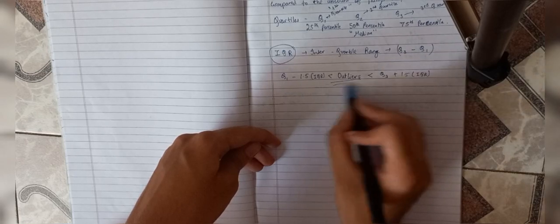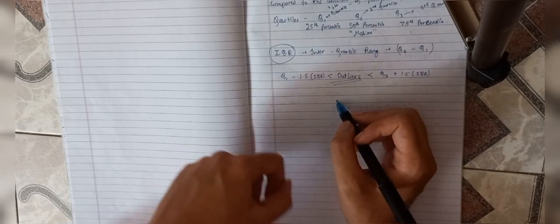You can call 1, 2, some, or all elements of a data set outliers if they satisfy at least one of these two conditions.